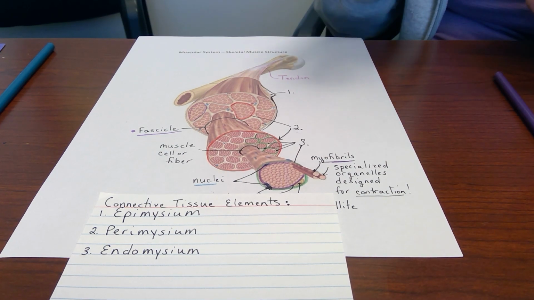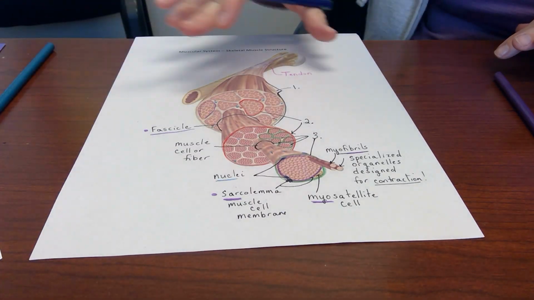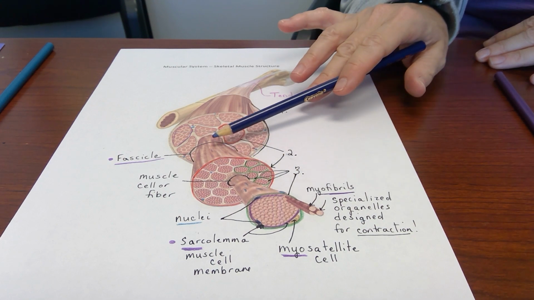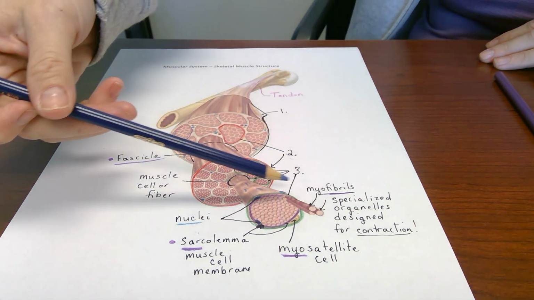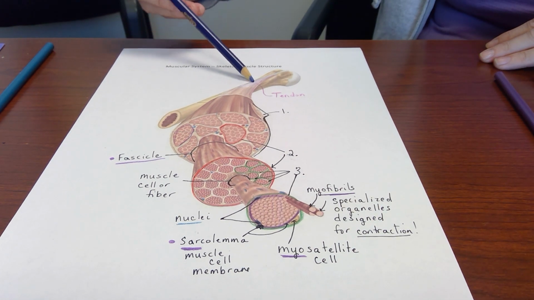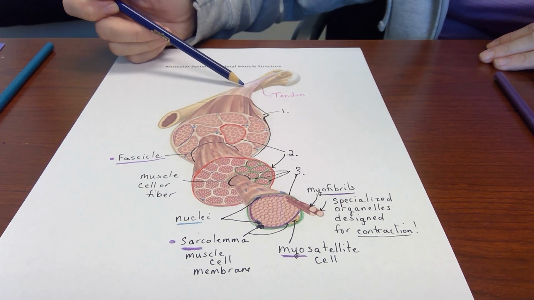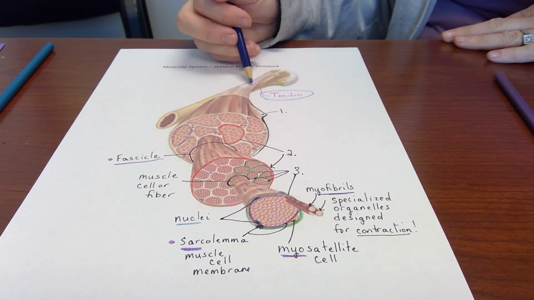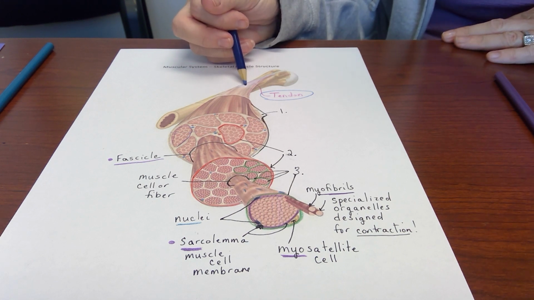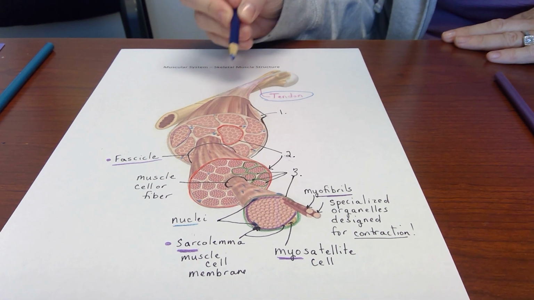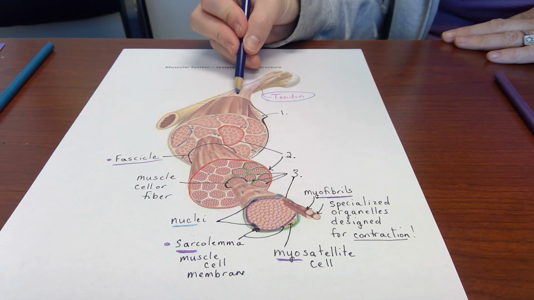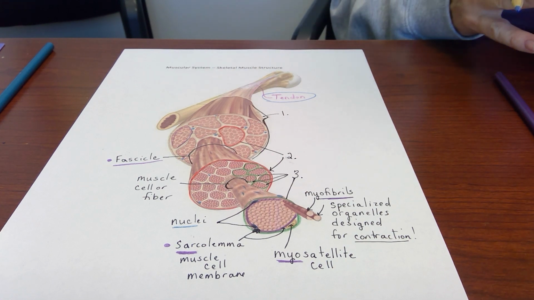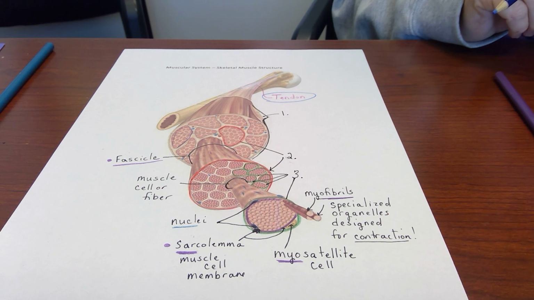Now, what's next important anatomically is that those 3 connective tissue layers will run the entire length of the muscle cell and the fascicle and the muscle. They'll run the entire length of that organ and merge together at the end. And when they get to the end of the muscle, they will merge together to form the tendon. So the tendon is the connective tissue element that connects the skeletal muscle to a bone. So that's what connects muscle to bone, is the tendon. And again, it's formed as a union of the epimysium, the perimysium, and the endomysium.